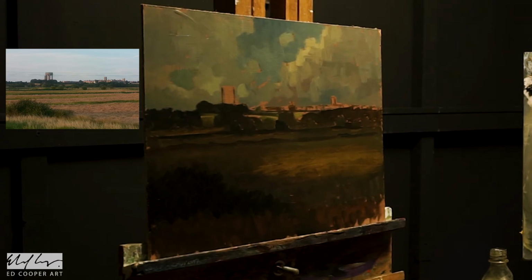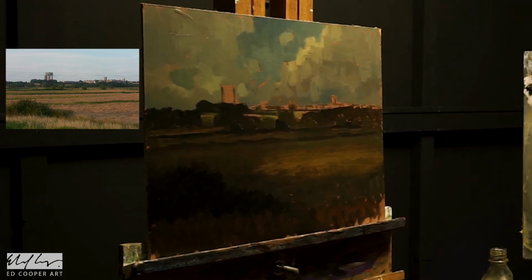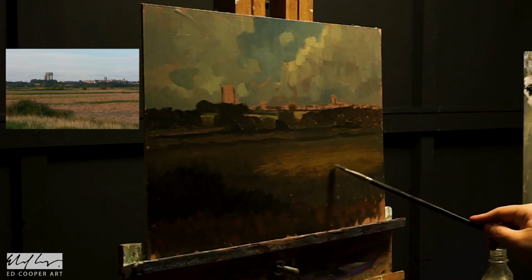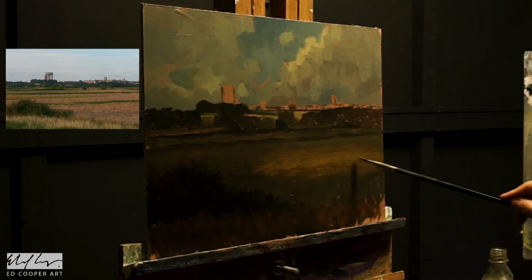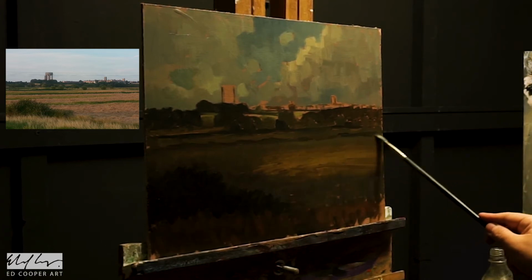So my foreground highlight is of course nowhere near light. It's a mid value, but that's why the surrounding greens have to be quite dark and subdued.